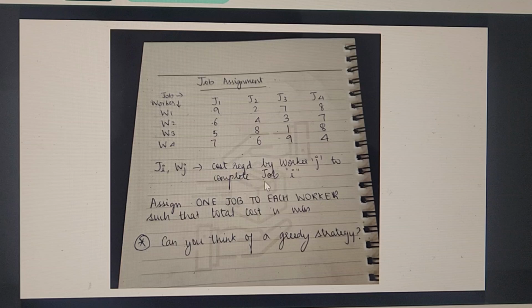Now our task here is to assign one job to each worker. So you have to do a one-to-one mapping, meaning each worker gets exactly one job. Each job is assigned to exactly one worker. There is no worker who has not been assigned a job. There is no job which has not been assigned to any worker. No two workers get the same job. No two jobs are assigned to the same worker. So basically a 1:1 mapping such that the total charges you have to pay is minimized.